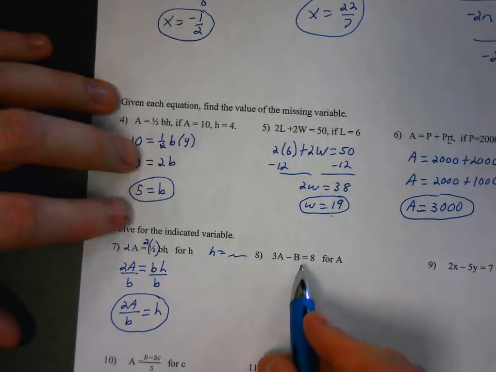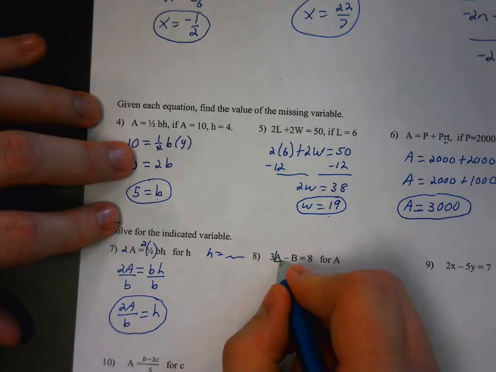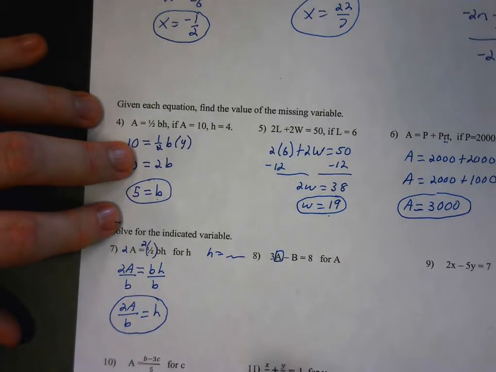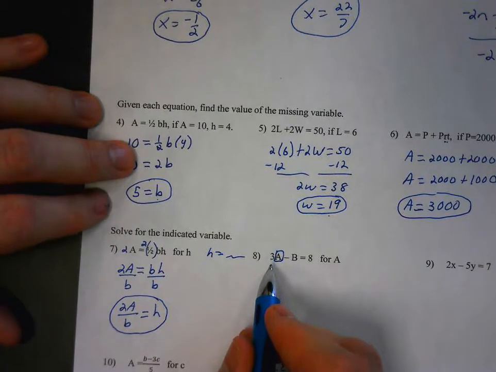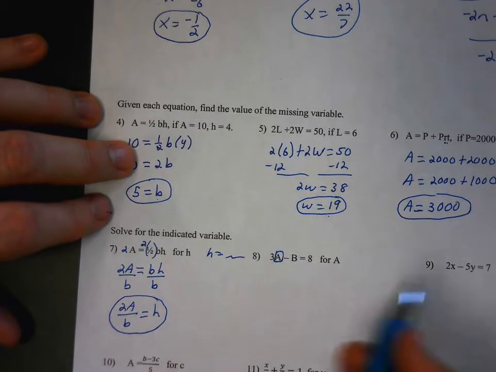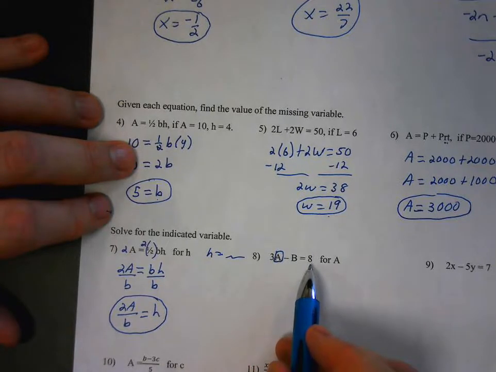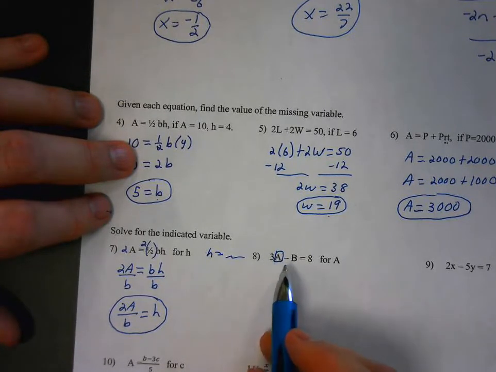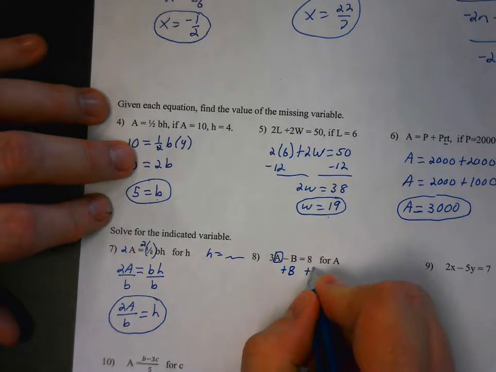Okay, number 8, we want to solve this equation for a. So that means you want to get the a all by itself. So we have to get rid of subtracting b and multiplying by 3. Well, just like with other basic two-step equations, if we knew that b was a number, like say 5, wouldn't we add 5 first to each side and then divide by 3? Same idea here. We're going to add b to each side.